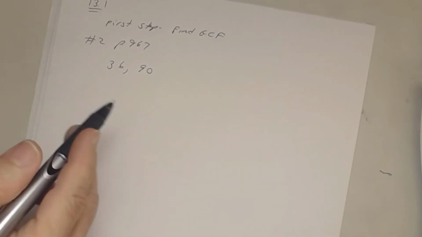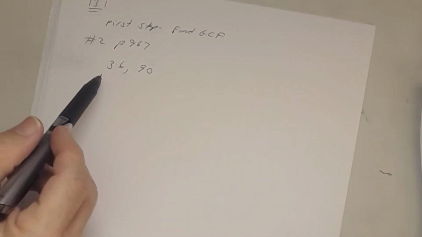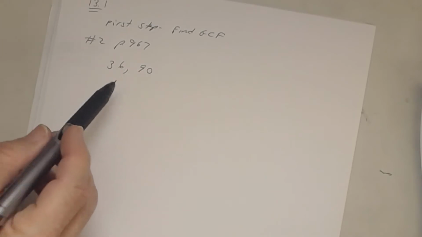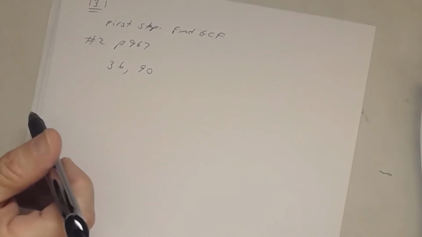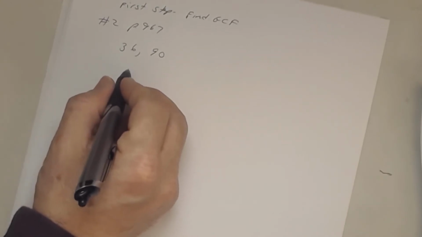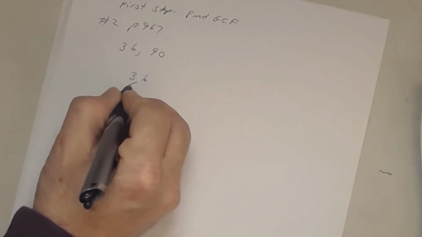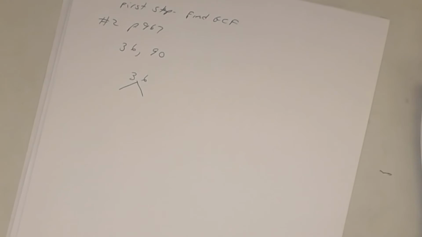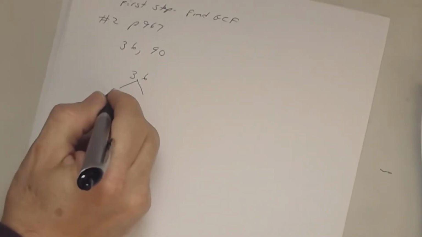But here's what you do. You're going to rewrite this as a product of prime factors. What you did to do that was the factor tree. Remember the factor tree? So you found 2 numbers whose product is 36. So what are 2 numbers whose product is 36? 6 and 6, right?